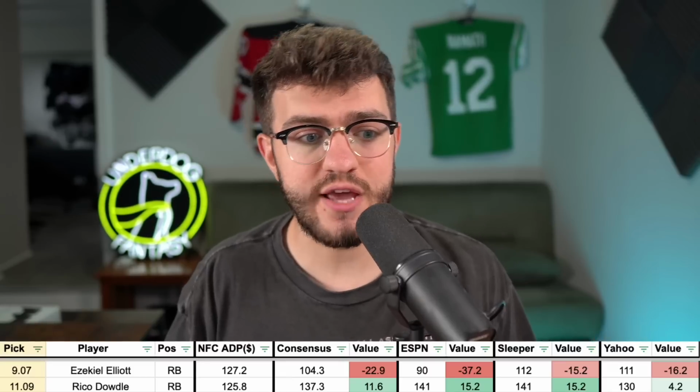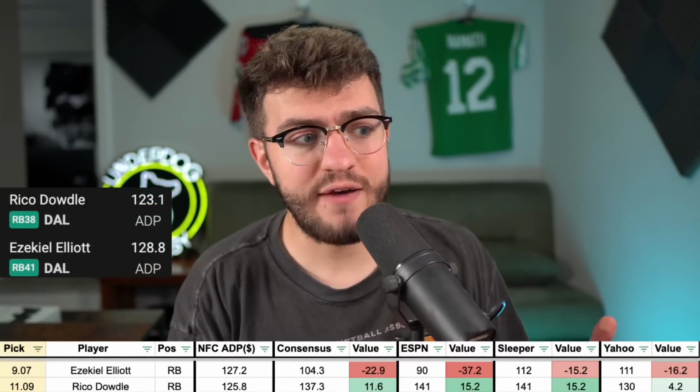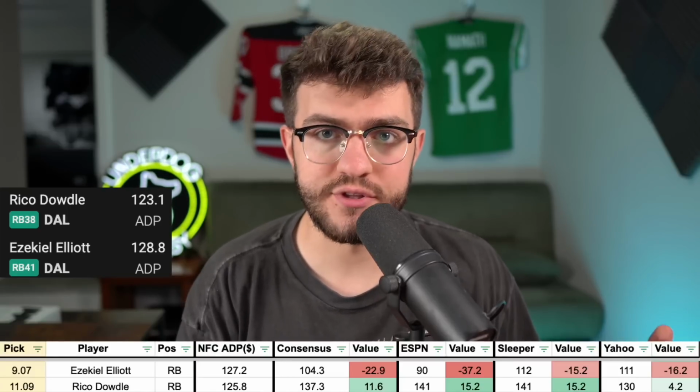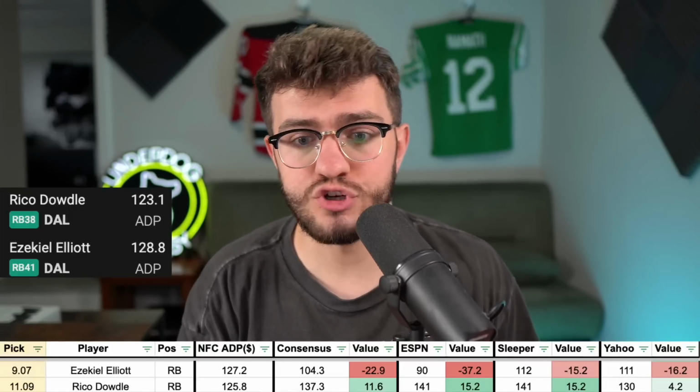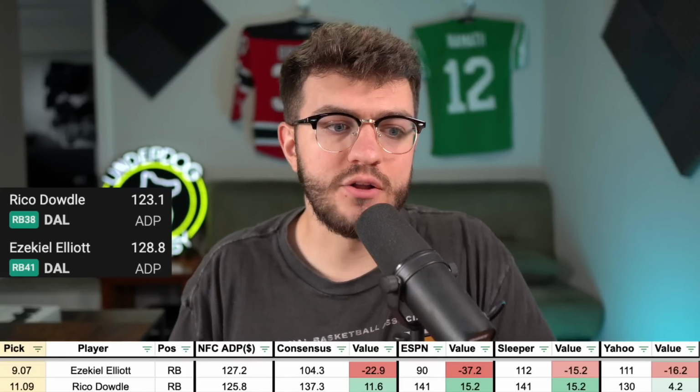But Rico Dowdle is lesser known, and he is actually getting drafted ahead of Zeke Elliott in high stakes and also ahead of Zeke Elliott over on Underdog. So when money's on the line and sharp people are drafting, they prefer Rico Dowdle. So again, why draft Zeke Elliott in the 9th round when you can just take Rico Dowdle in the 10th or 11th round instead, someone that the market actually prefers over Zeke Elliott? So to me, even though Zeke Elliott is someone I'm drafting in the 11th round, in the 9th round in your home league, I can't get there on Zeke Elliott.